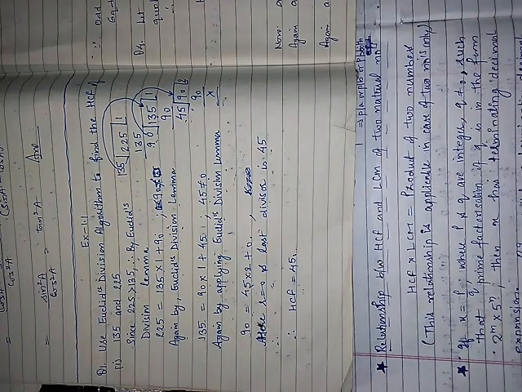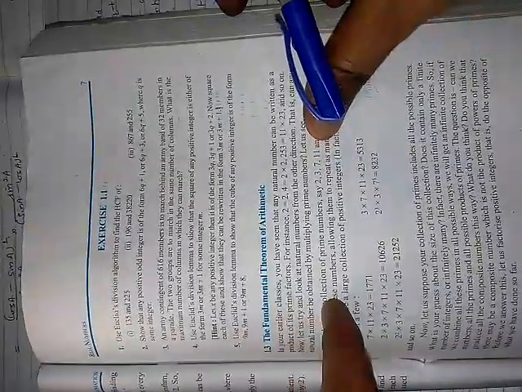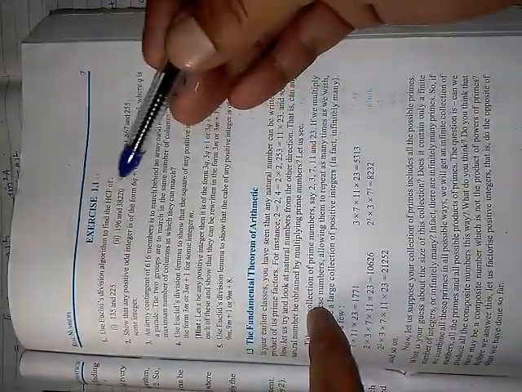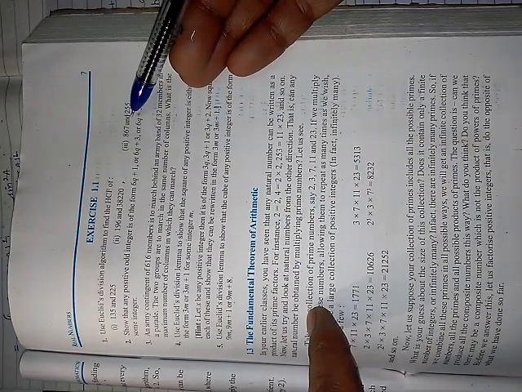That first question is to find out the HCF of two numbers by using Euclid's division algorithm. You can have a look at the exercise. You can take a screenshot of this. The second part you have to try yourself. The third part also you have to try yourself.